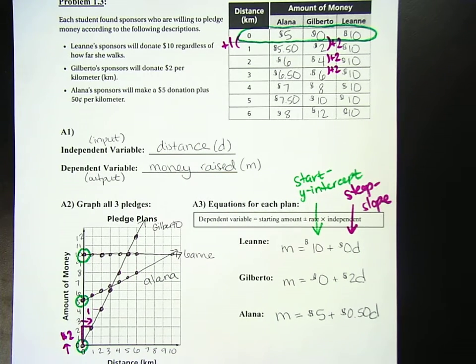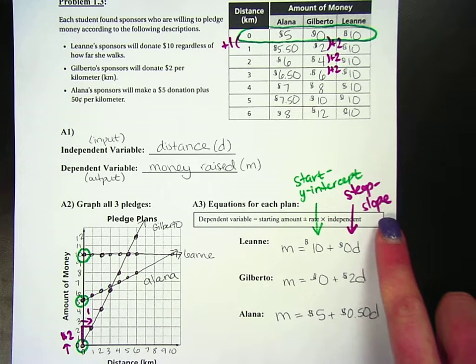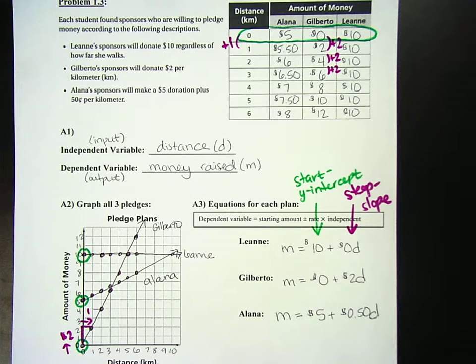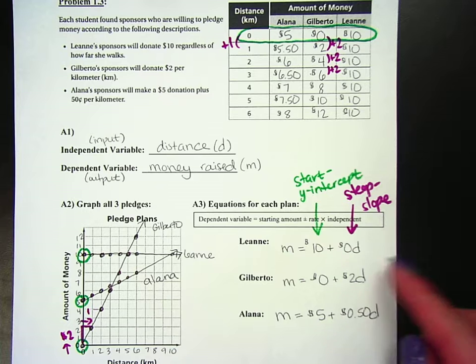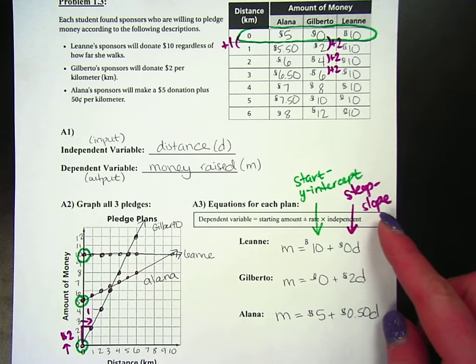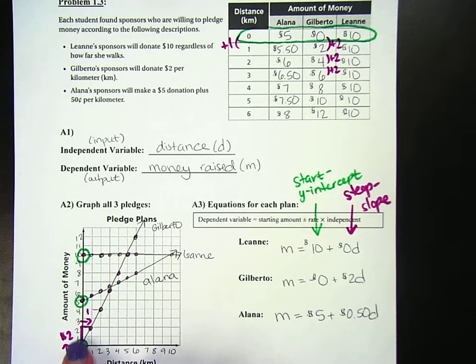Okay. So my independent variable is what I put in. In this case, it was my distance. That's where I can find my slope. So it tells me how much it is per mile, because what I'm getting out, my dependent variable, is my money raised. So every time I'm putting in distance, however much that goes up every time, that determines how steep my line is. We call that our slope. It's how much my table is going up every time, and then we can see that in our graph. It's going up 2 every time.